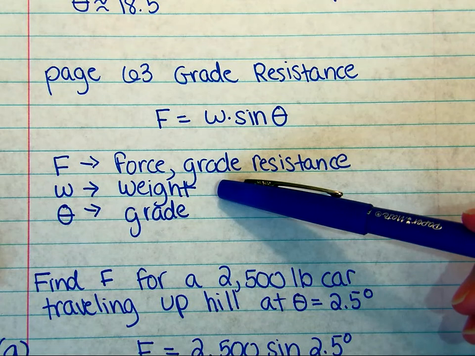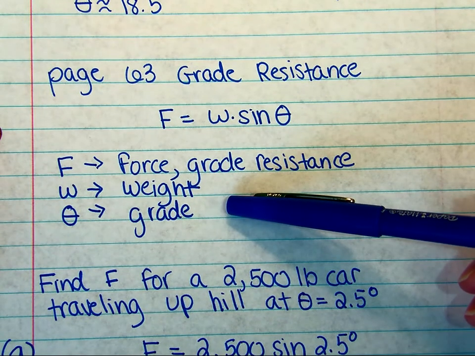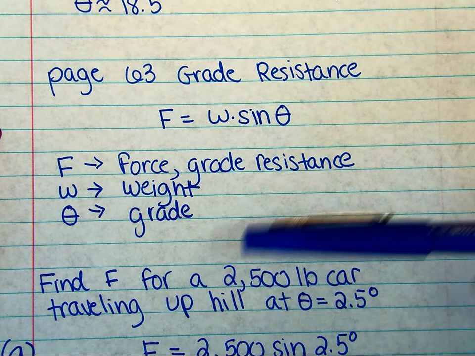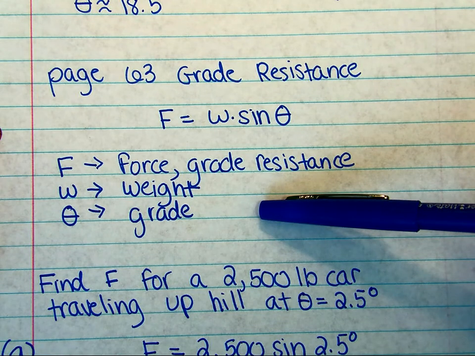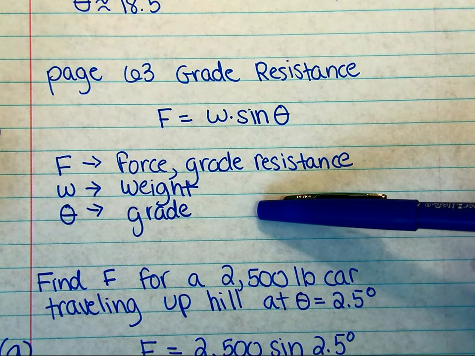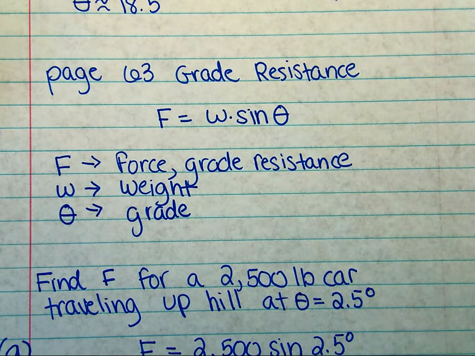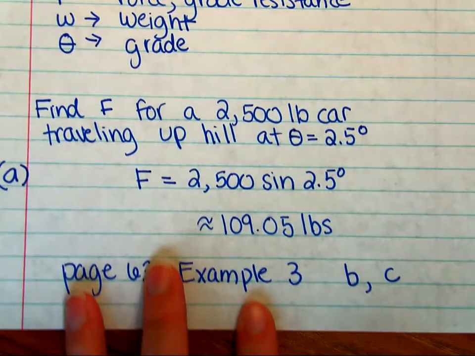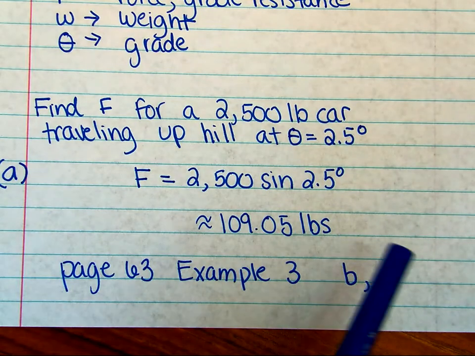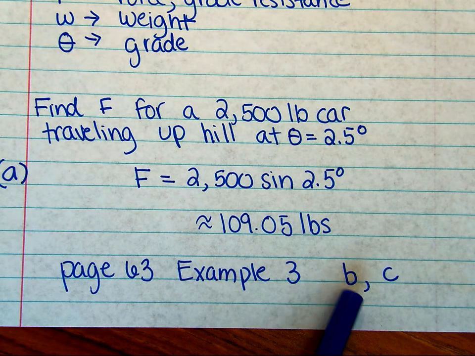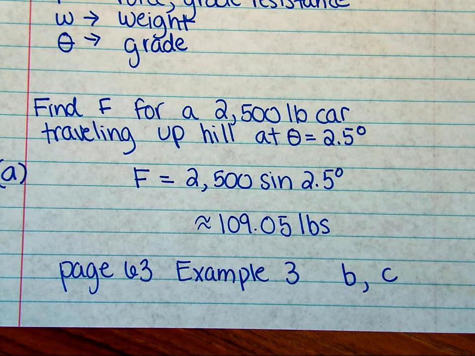Think about, if I ask you to find theta, what are you going to have to use on your calculator? Because theta is an angle. So how is that going to be different? What button are you going to have to use? Okay, so I want you to go and I want to see these examples in your notes when I come around to check them tomorrow. I want to see you try example 3B and 3C on page 63. Try them by yourself, then check your answer and see if you got it correct.